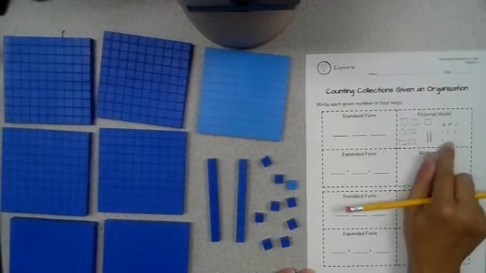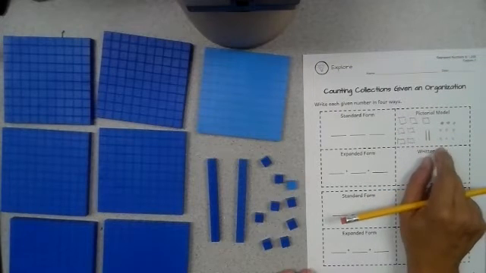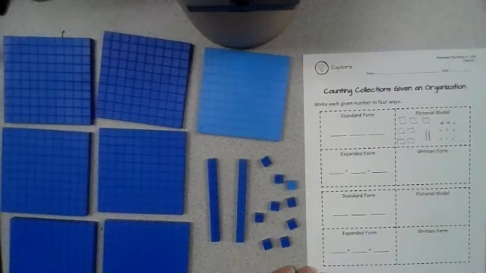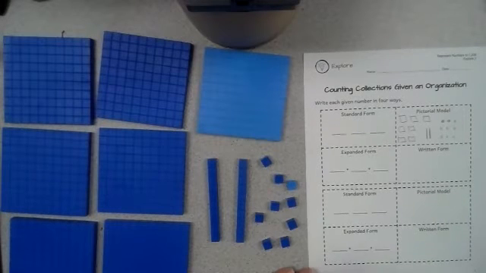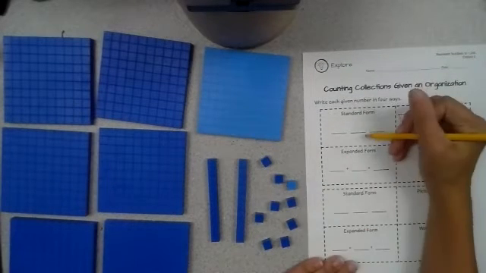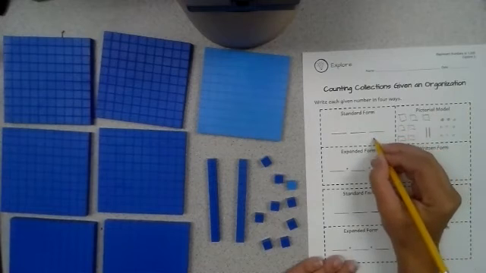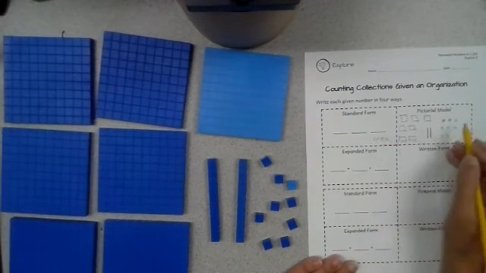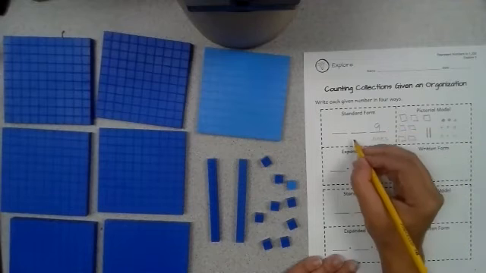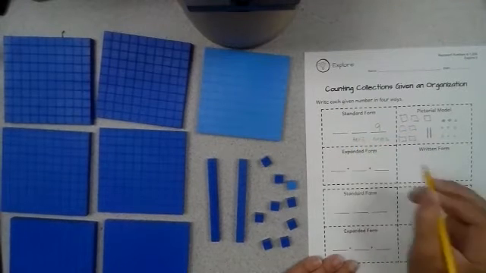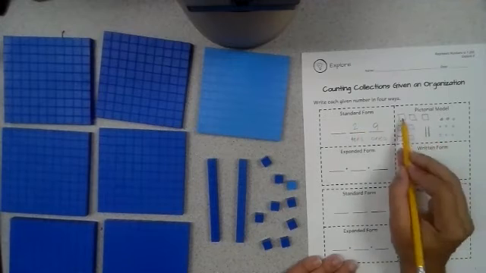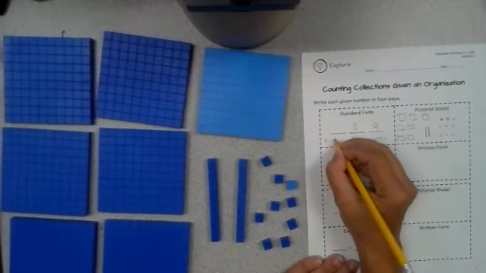Guys, this is just our pictorial model. We now need to write it in our standard form. From our vocabulary, do you remember what standard form was? Yeah, it's just the number. So what place value is this first one? Our ones. How many ones did we have? Good, we had 9. We have our tens. How many tens do we have? Just the 2. And then how many hundreds?